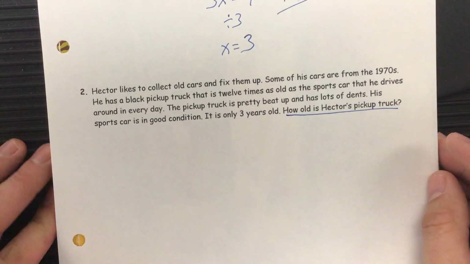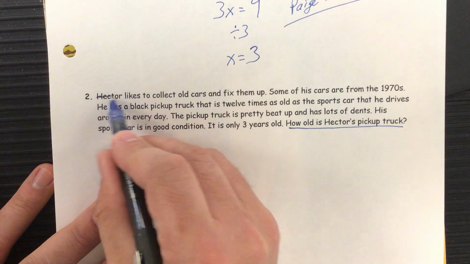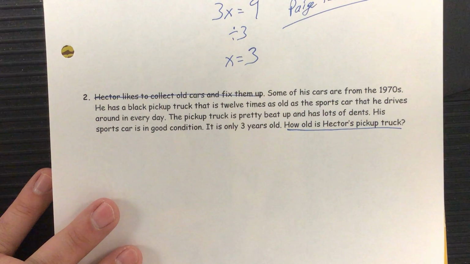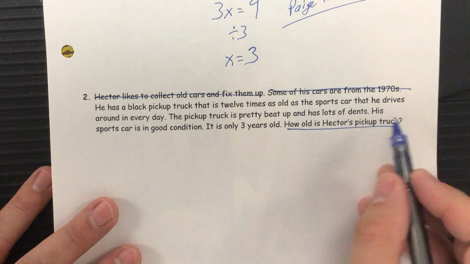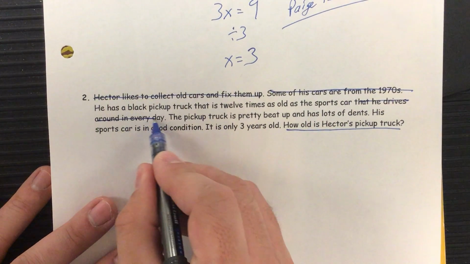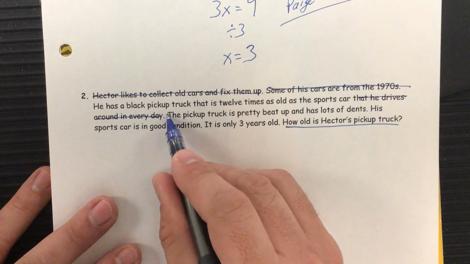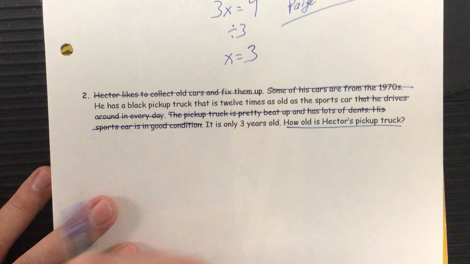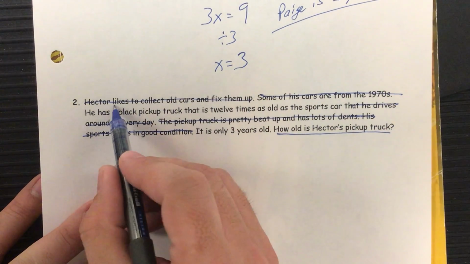So again, what information does not matter to this problem? Let's get rid of it. Hector likes to collect. Yep. Do you care that they're from the 1970s? No. Next one seems pretty important. Doesn't matter that he drives them every day. You can cross that out. Do you care that the pickup's beat up? No. Car's in good condition, does that matter? No. So not much left again, 2 sentences.